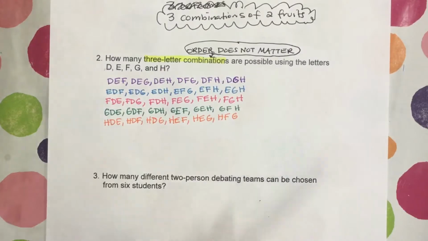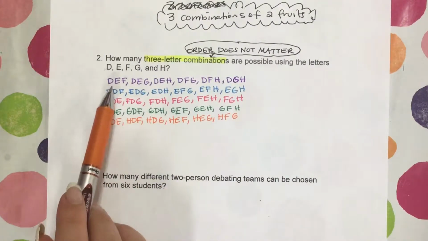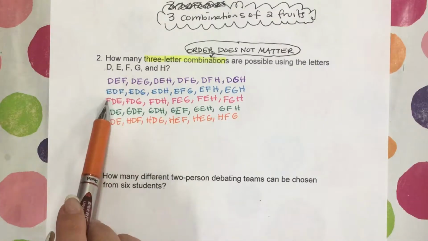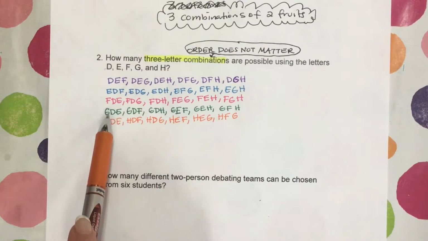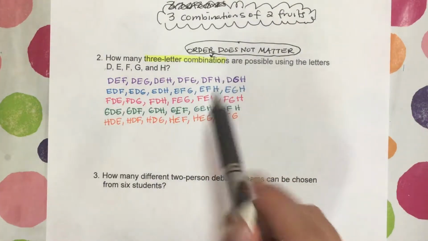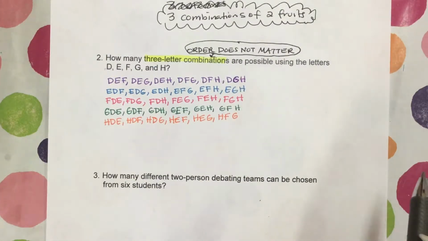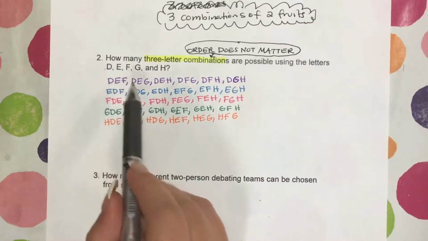So now we have all of the combinations for D, all the three-letter combinations involving E, all the three-letter combinations involving F, and all the three-letter combinations involving G, and also all the three-letter combinations involving H. Whew, that was a lot. Okay, so now since we know that it is a combination, we need to go ahead and cancel out all the duplicates. So I'm going to start here with our first one on the left, DEF.